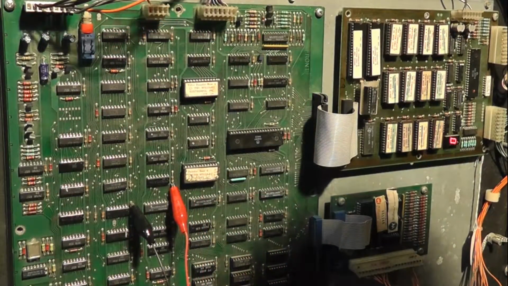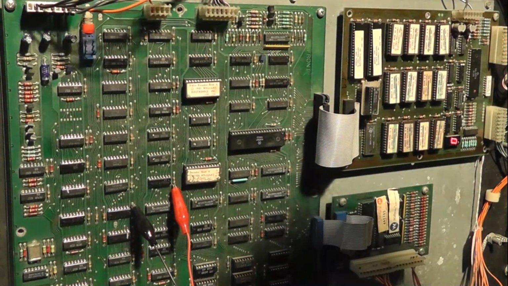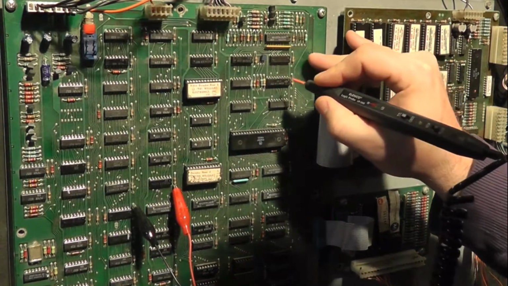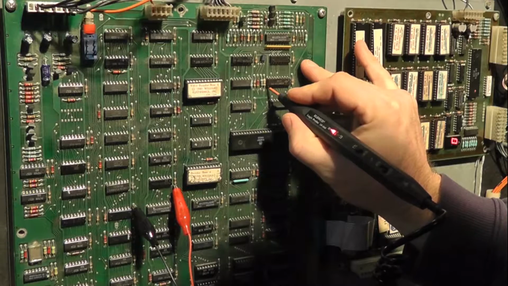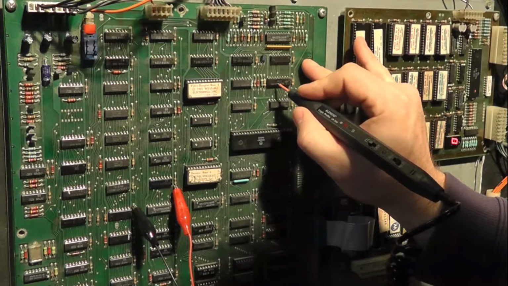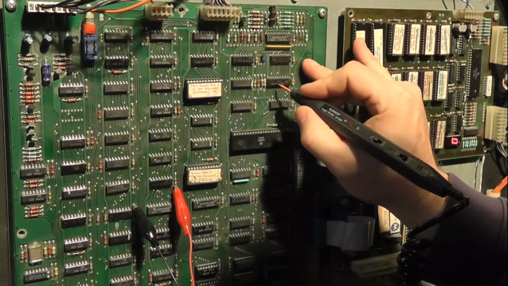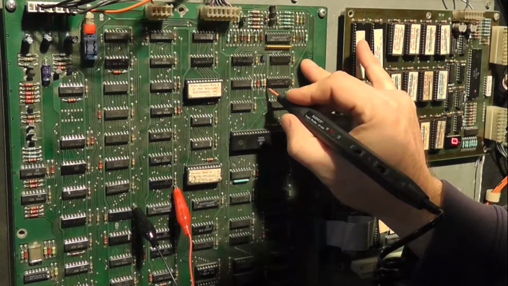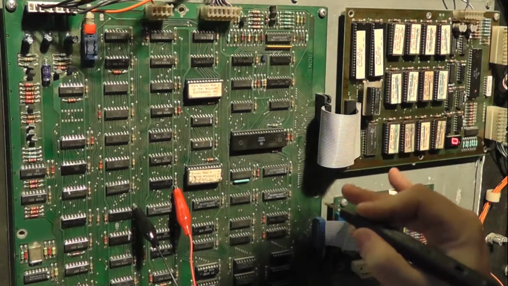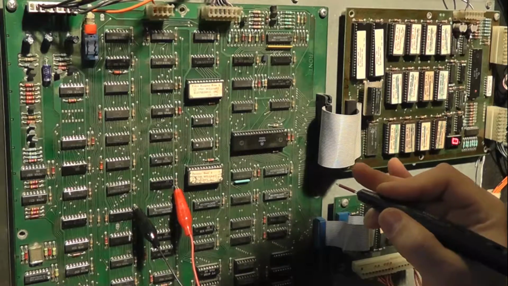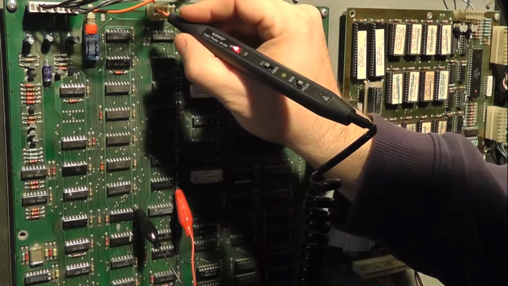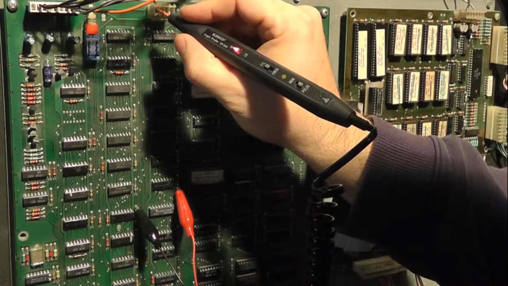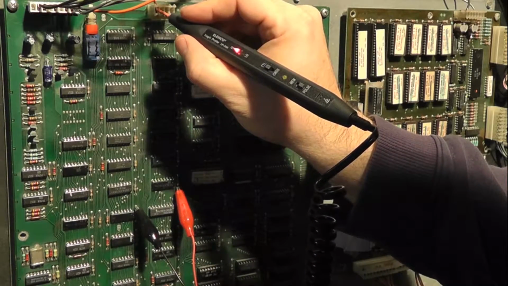Okay, so I went back and read the data sheets. I still don't think I'm going to be able to come to a conclusion, but the write enable on the CMOS RAM, the 5114, has to be low, I believe, for something to write to it. And so, by having the coin door open, we have a high because it's not being pulled to ground.